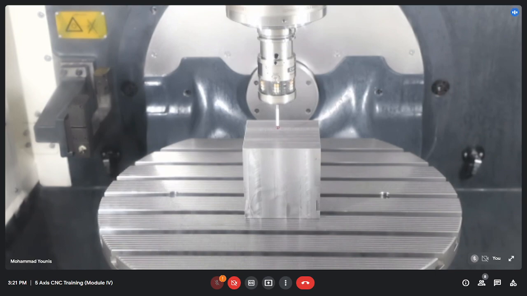Okay, the probe is at the required position now. So we'll just start the cycle. Okay, so I have completed the cycle, and the work offsetting for XYZ is done. So I'll just move the probe in the positive Z axis.